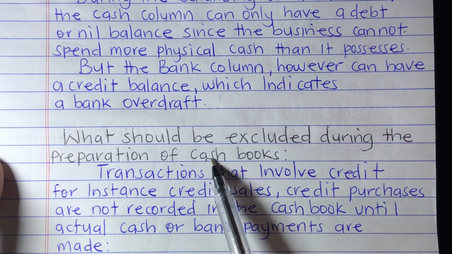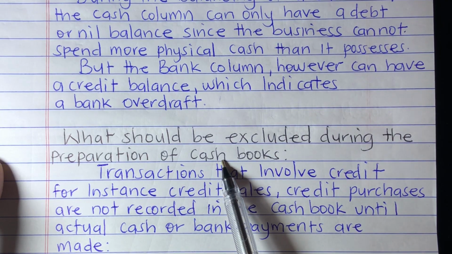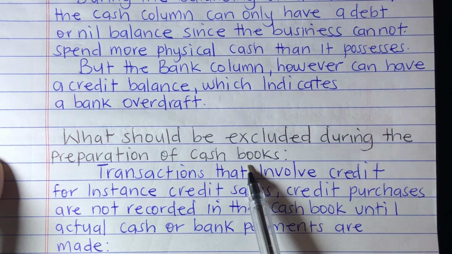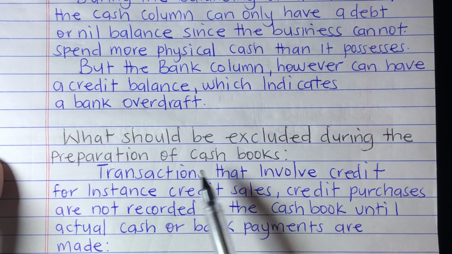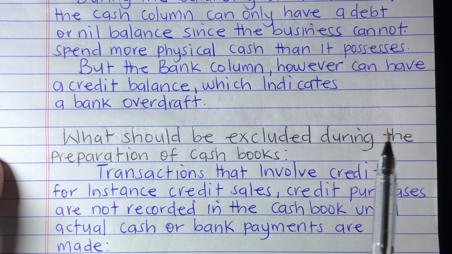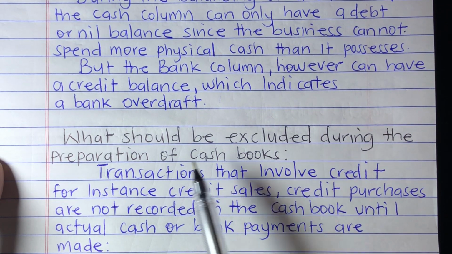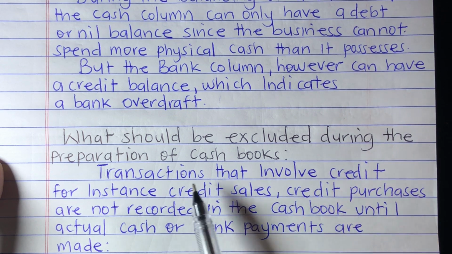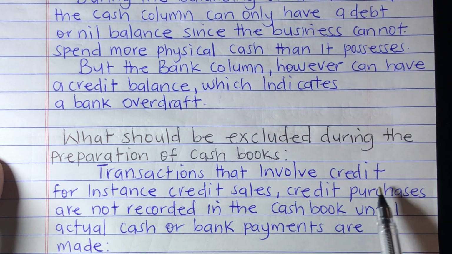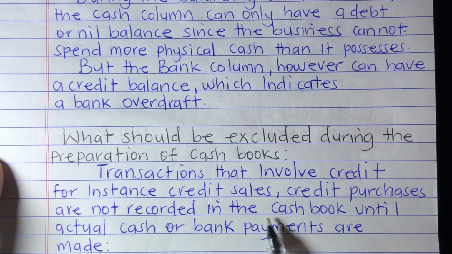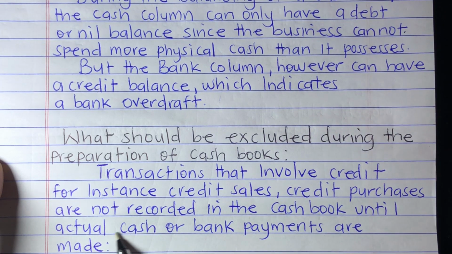Now, remember you are dealing with cash books, from the word cash, meaning we are only dealing with cash transactions. So anything that is not to do with cash is not recorded in the cash book. Same thing in the cash flow statement. So transactions that involve credit, for example, credit sales and credit purchases, are not recorded in the cash book until any actual cash or bank payments are made.